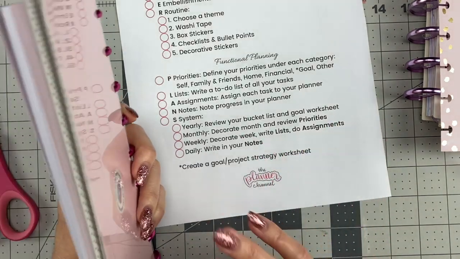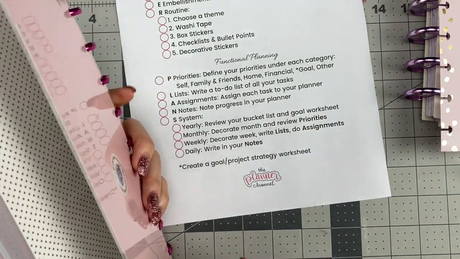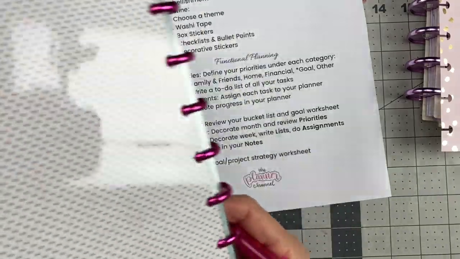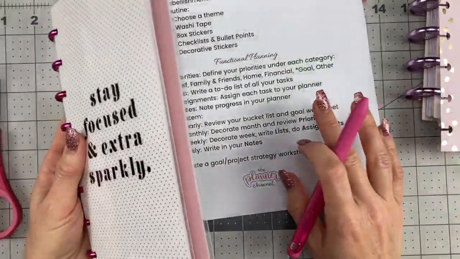I highly recommend you work on one goal at a time. Get out a piece of paper and create a strategy to get your goal.